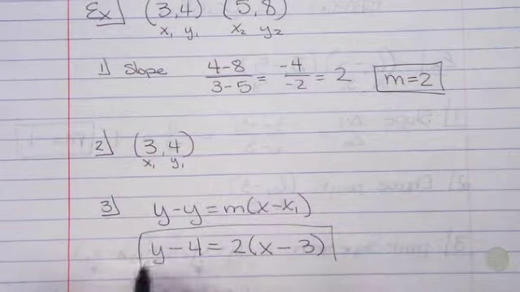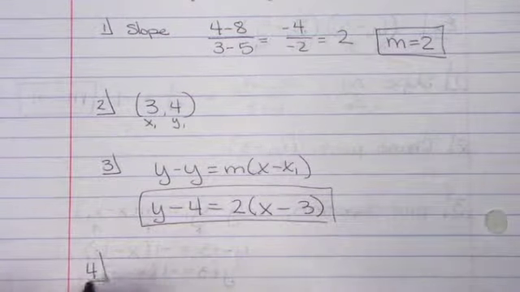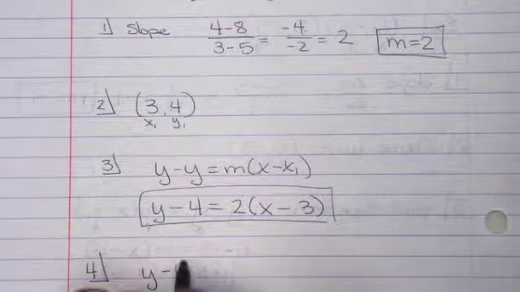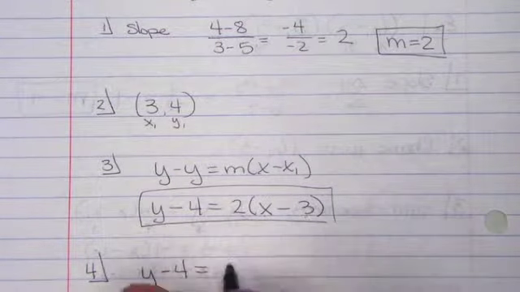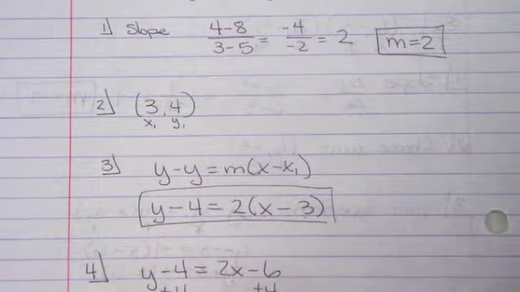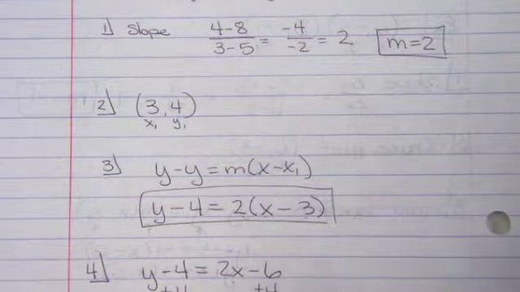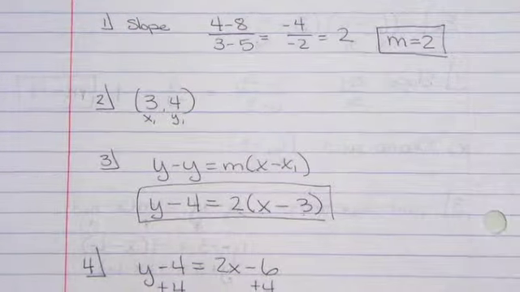This is my equation in point slope form. If I continue, I can get y by itself by first distributing the 2 and adding the 4. And this would be my equation in slope-intercept form.